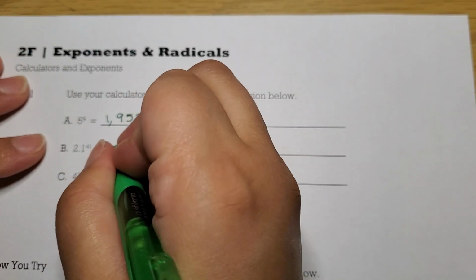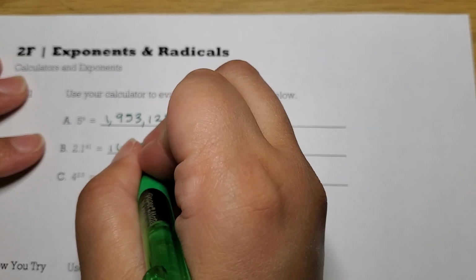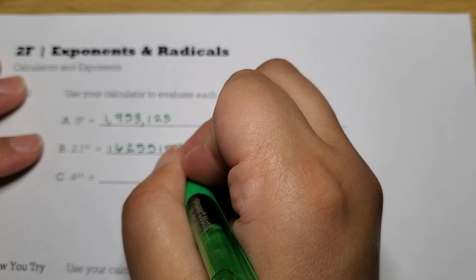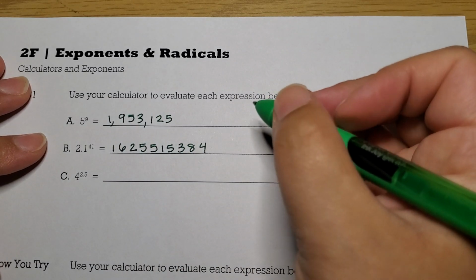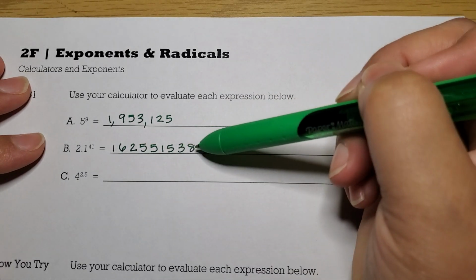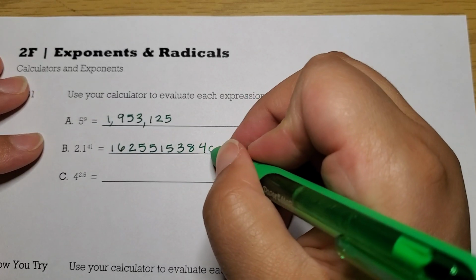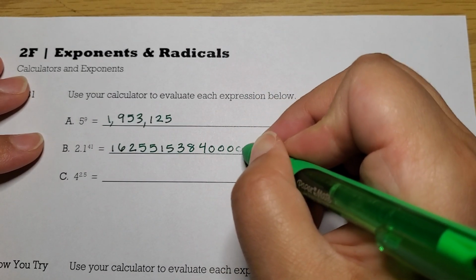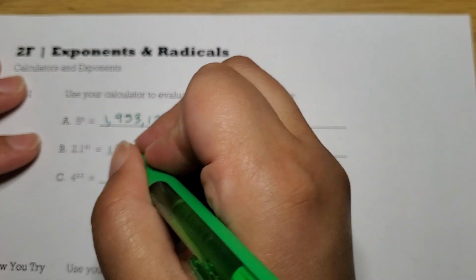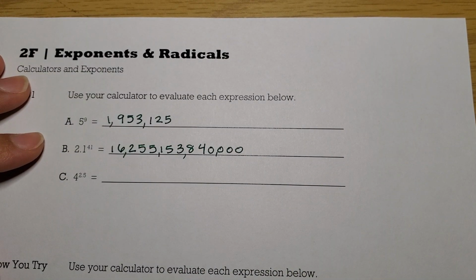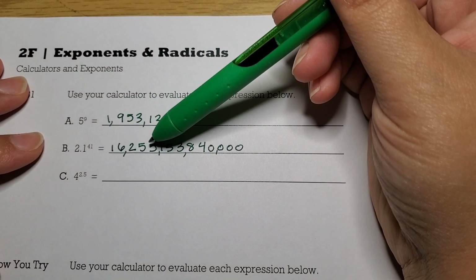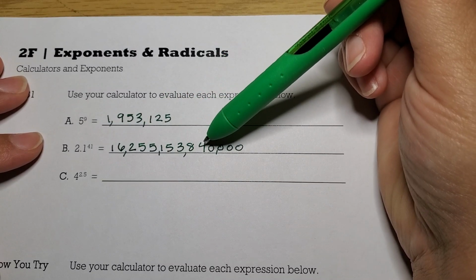So I've got 16255, 15384. Let's see how far we've moved that decimal point. So we moved it 1, 2, 3, 4, 5, 6, 7, 8, 9, 10, 11, 12, 13. Oh boy. So let's see. Yeah, this is 16,255,153,840,000.